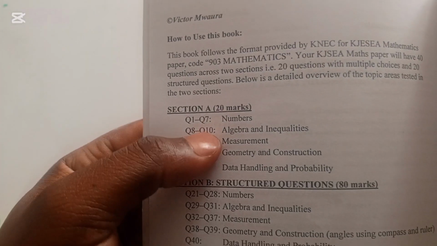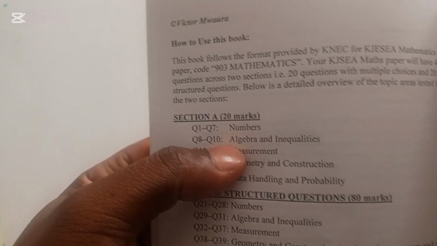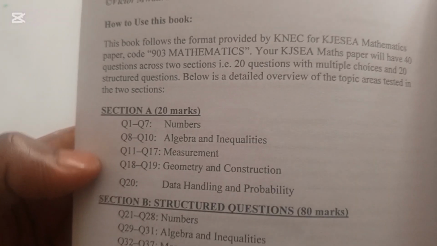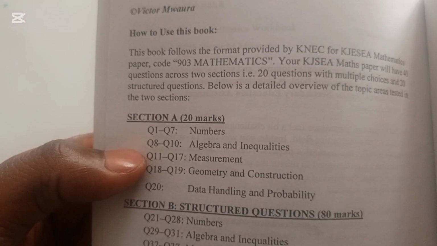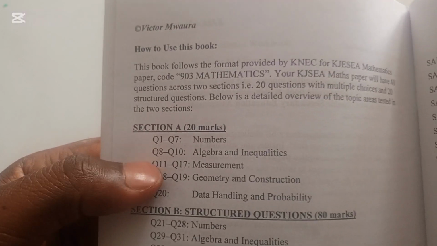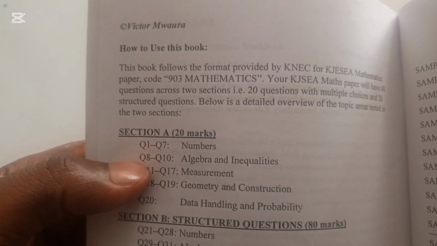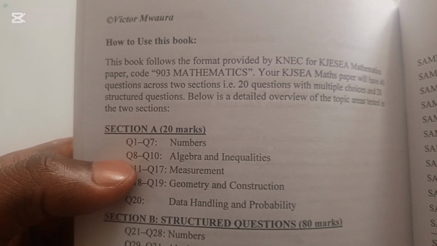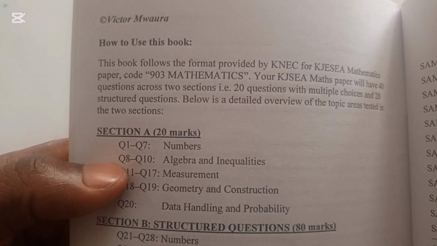In this video, I want us to discuss the questions on algebra and inequalities. As I have shown in my book, this topic will be there and it will carry many marks. In section A, it will appear around question 8 to question 10.